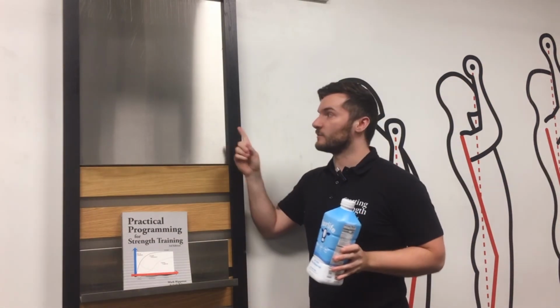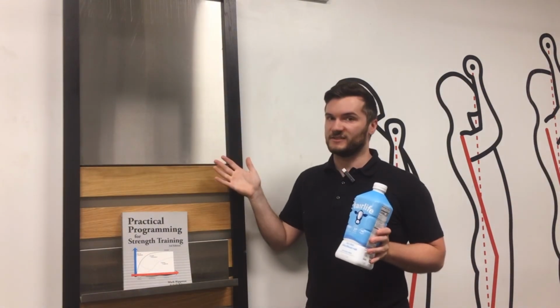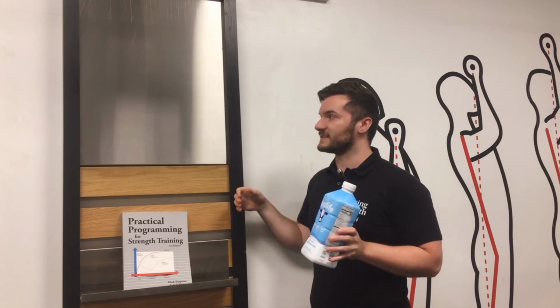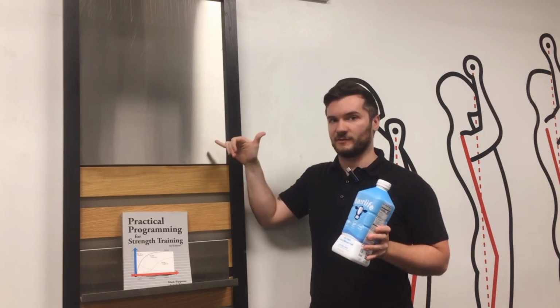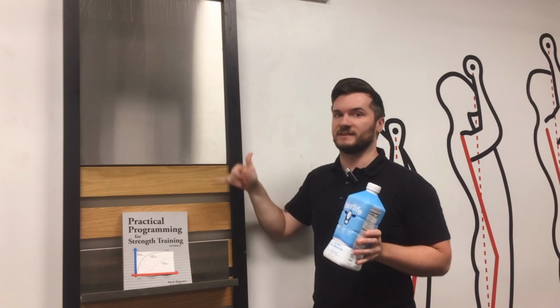Oh, and then I already erased the board. But for those upper body lifts, you can take the same concept and run those out. So once the 3x3 gets heavy, make the heavy day 3x2 and then 3 singles.